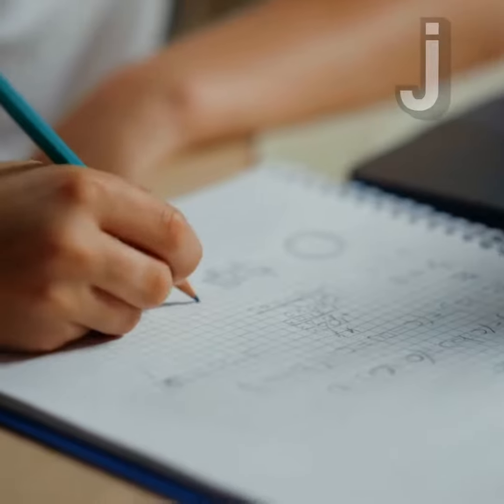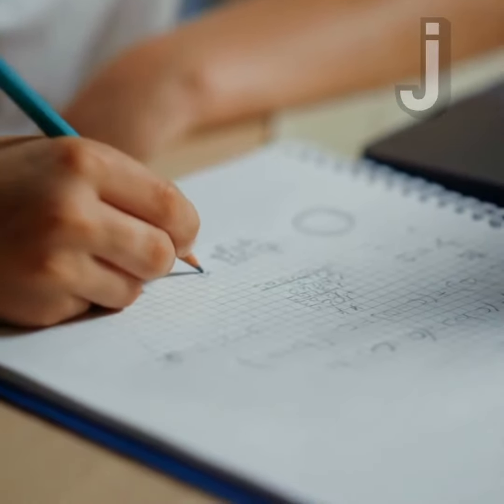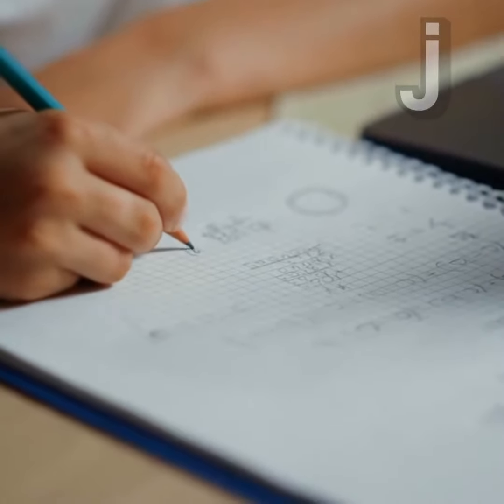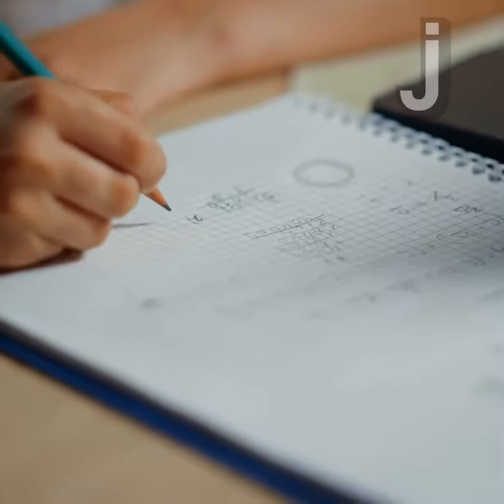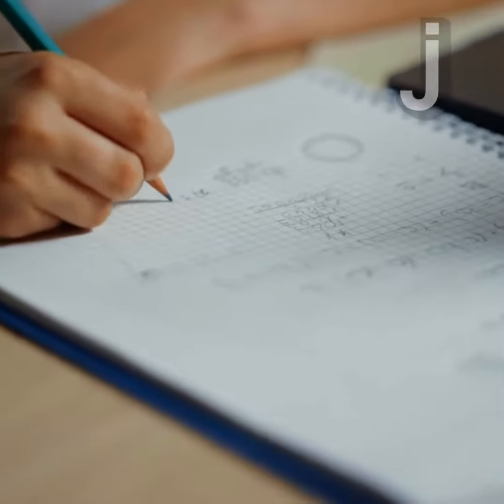Next time you're doing math and you think to yourself, ugh, why am I even trying to learn this? Try to keep in mind that math is everywhere, and it's better to understand it than to not.